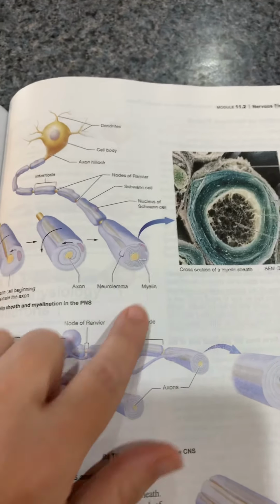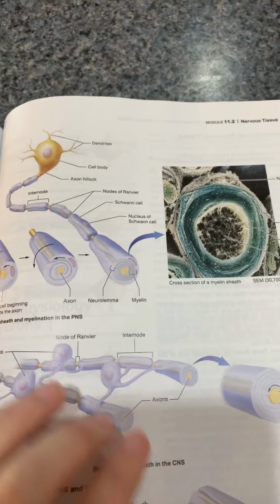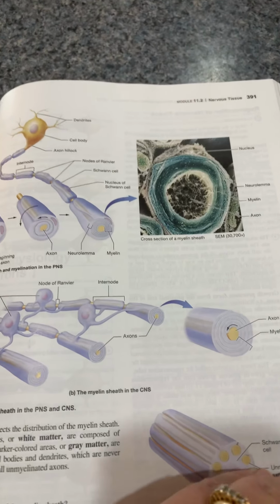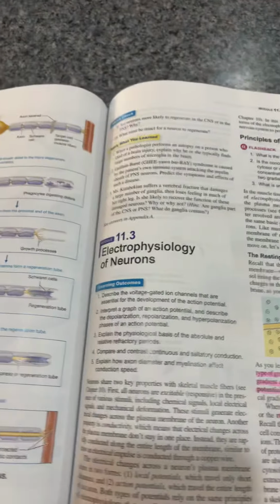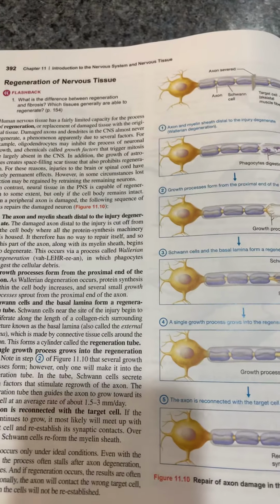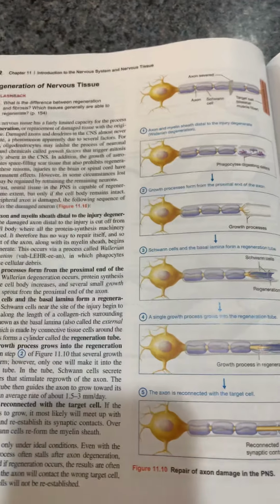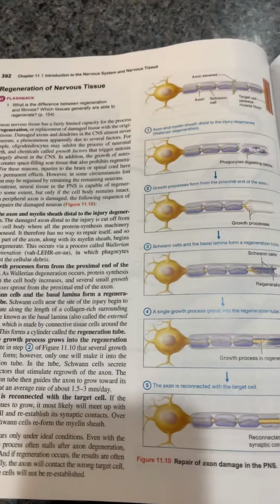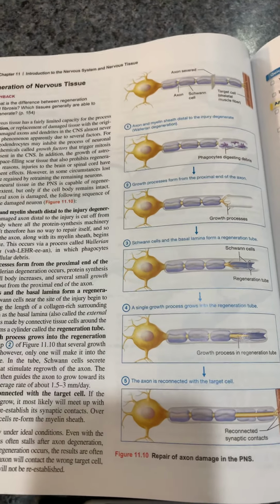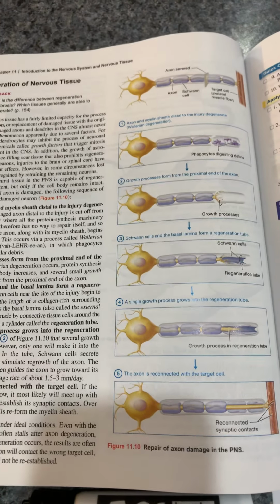Now, the outside of this myelin sheath, this very outer layer, is called the neurolemma. And the neurolemma is found only in the peripheral nervous system. And the neurolemma is responsible for repair of the neuron if it's damaged. Now, this does not happen in the central nervous system. I've turned the page because this next page is all about regeneration of nervous tissue. And it tells you that in the central nervous system, you almost never have repair. Why is that? Because they don't have Schwann cells, and even though they're myelinated with a different cell, you don't get this outer neurolemma that's going to cause repair and regeneration to occur.